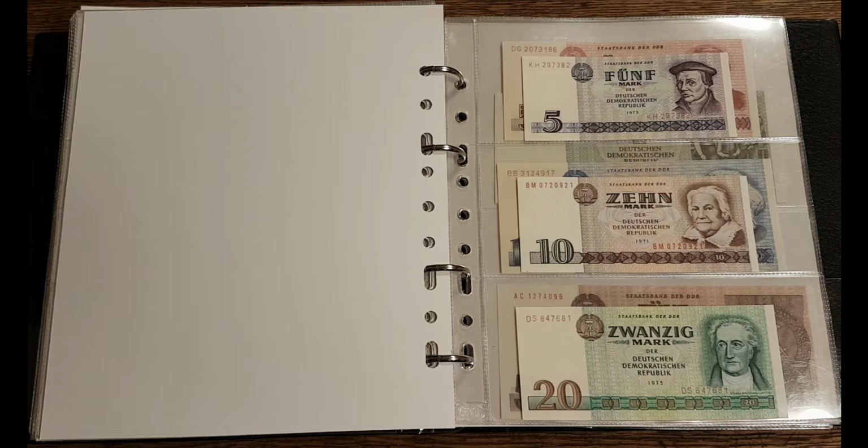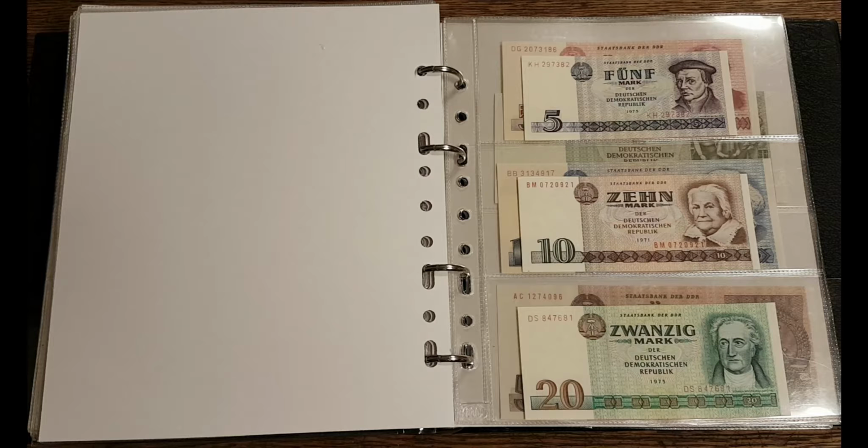The portraits are still pretty much the same, it's only different on the 5 and 10 mark banknotes. By now the name of the East German State Bank had changed from Deutsche Notenbank to Staatsbank der DDR, and also the name of the currency had changed to Mark der DDR.